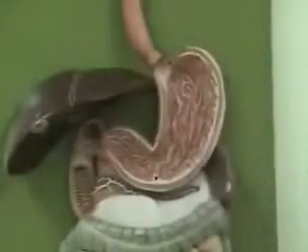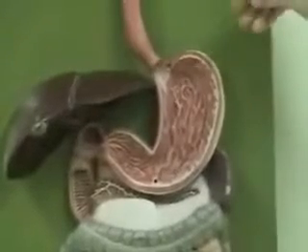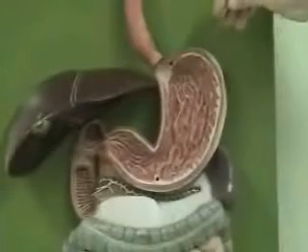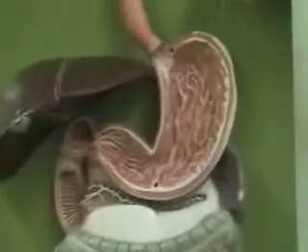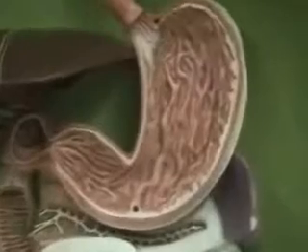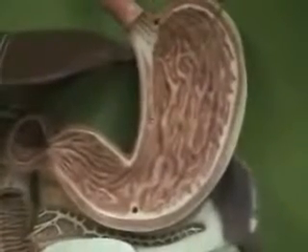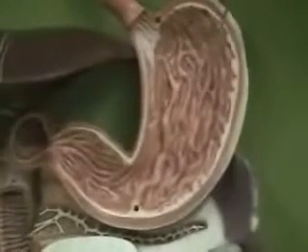Now if I open the stomach on this model, we can see inside that we have lots of folds inside the stomach. These folds are known as rugae. These folds serve as an increased surface area within the stomach, allowing the stomach to distend as we fill it with food.